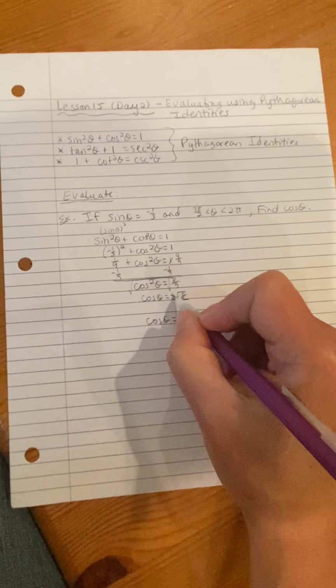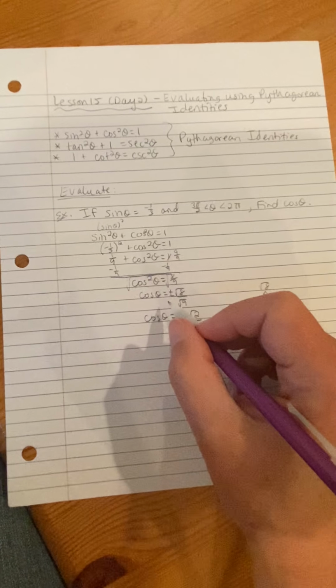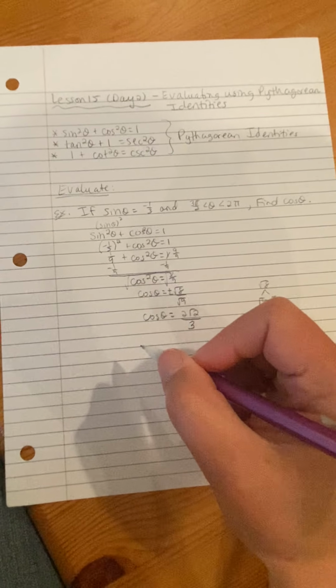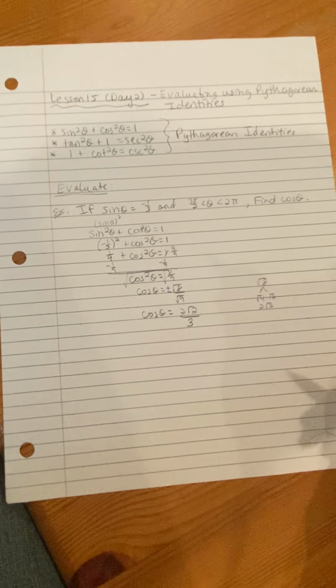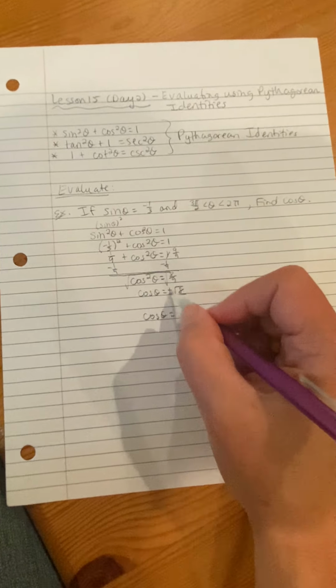Now, back to that plus minus. Any trig function value for any particular angle is either going to be positive or negative. It's not going to be both, so it doesn't make sense to have both there. You have to pick one or the other.